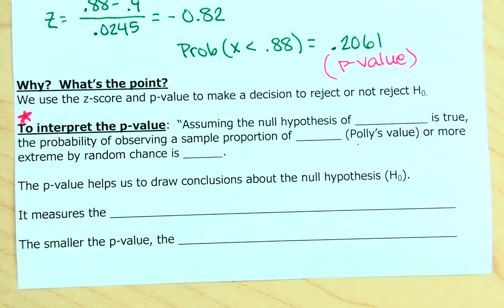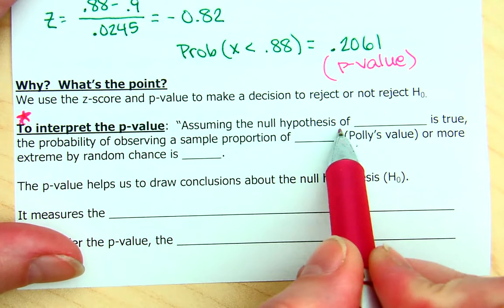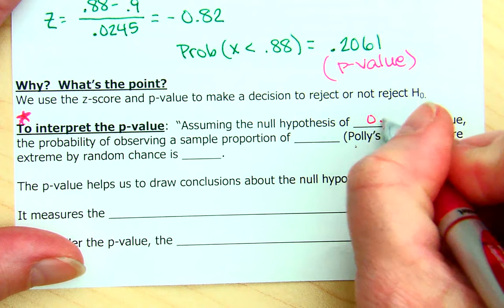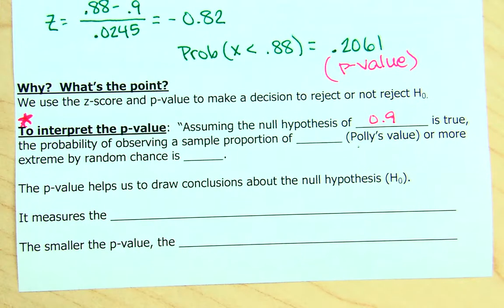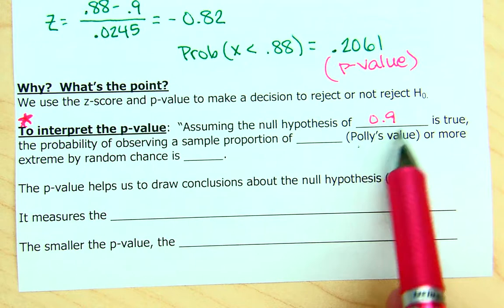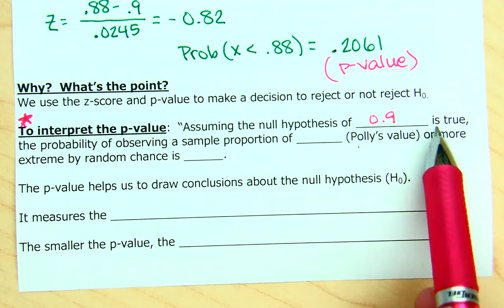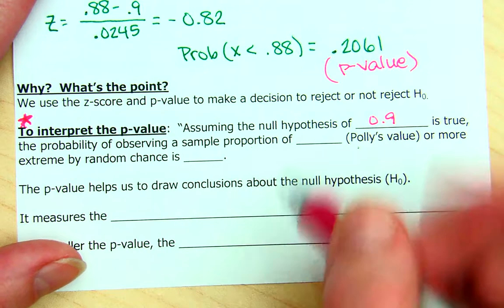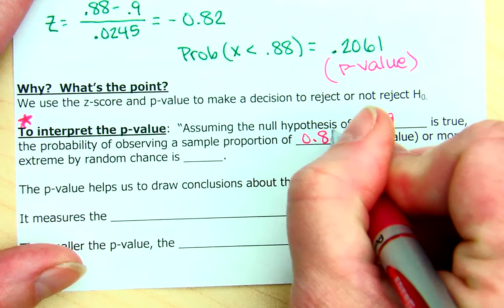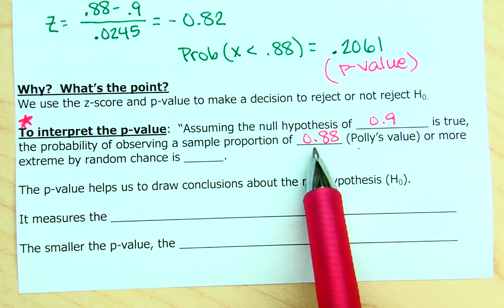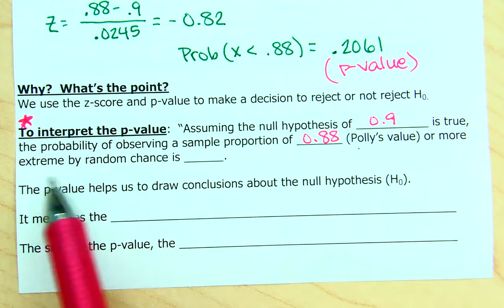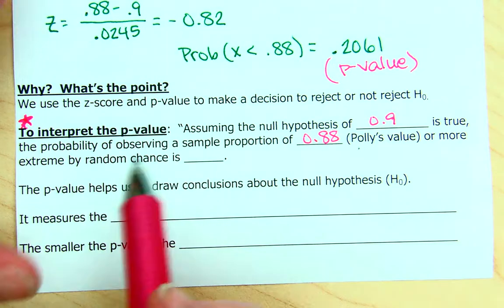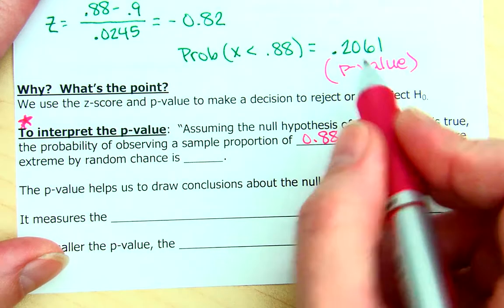So what this says is if the null hypothesis is true. So assuming the null hypothesis of 0.9. So that's what we said we thought was true. That's what Hugo's claim is. So if Hugo is right, and this is true, the probability of observing a sample proportion of 0.88, which is what Polly got, or more extreme, so here, or less, by random chance is, and that's our p-value.